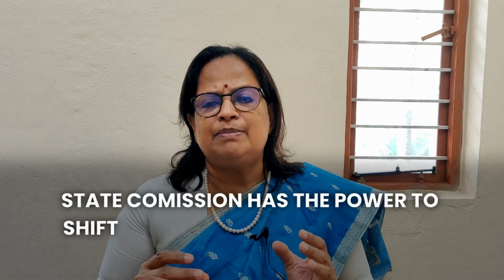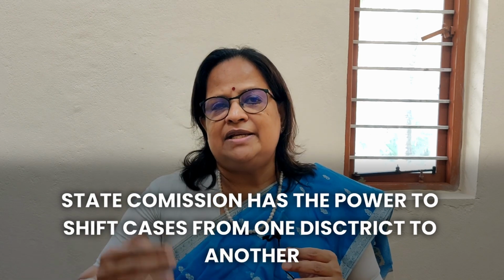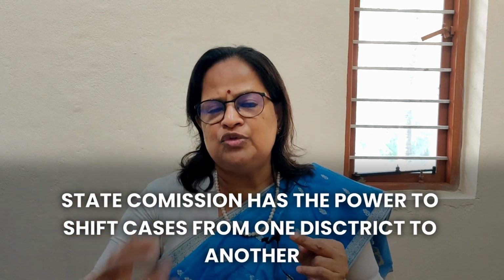The State Commission has the power to shift cases from one District Commission to another. If one District Commission is not using its jurisdiction properly, they have the right to shift the case to another District Commission. This power is granted by Section 48 of the Consumer Protection Act 2019. The State Commission can take this decision on its own, or as per a request filed by the parties.